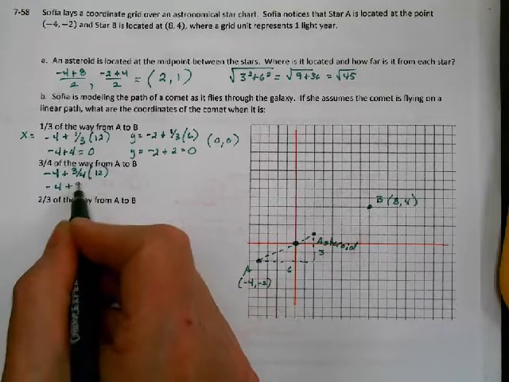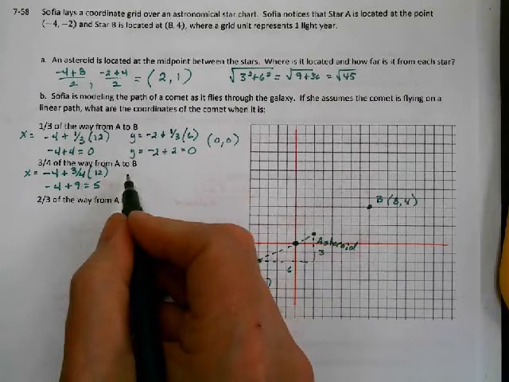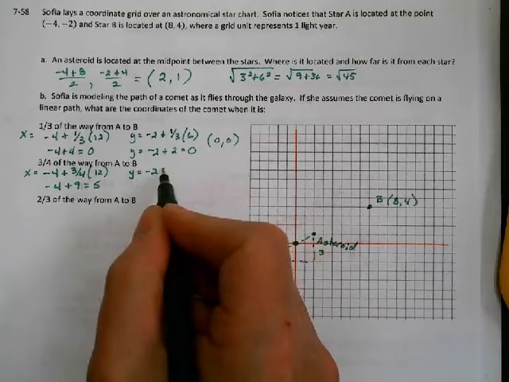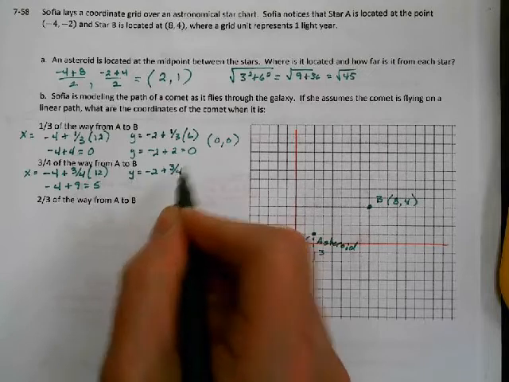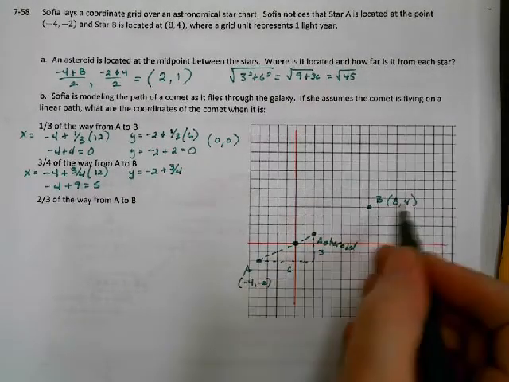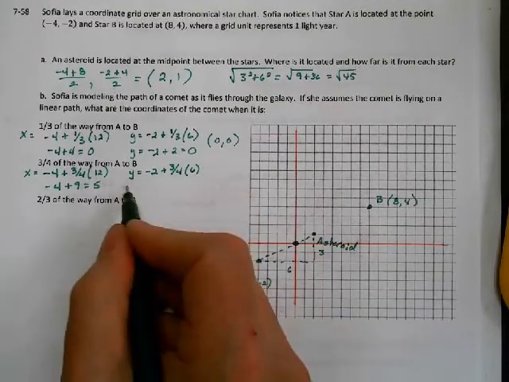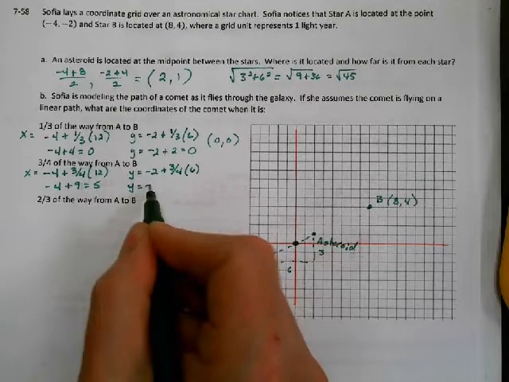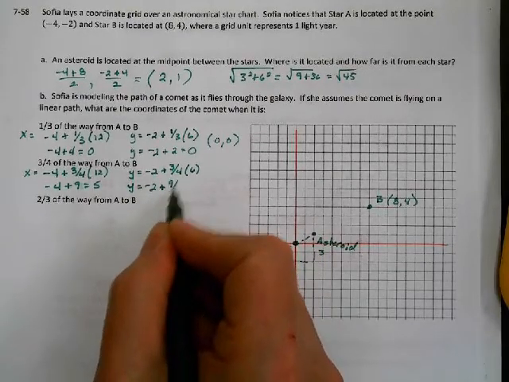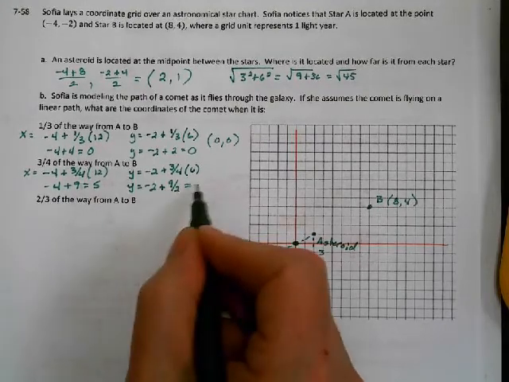And then we need to find the y coordinate. We're starting at -2. We want to go 3/4 of the way. The change in the y value is 6 because it's going from -2 up to 4. So times 6. So this is -2 plus 18/4, which reduces to 9/2. And 9/2 is 4.5. So 4.5 minus 2 is 2.5. So our point should be at 5, 2.5.